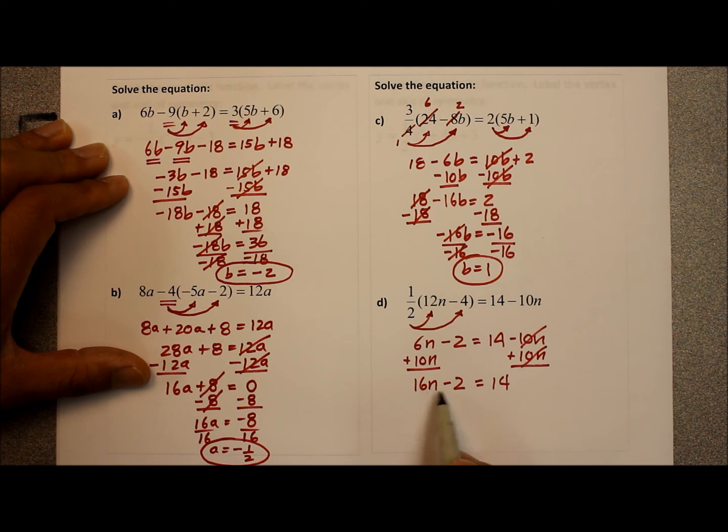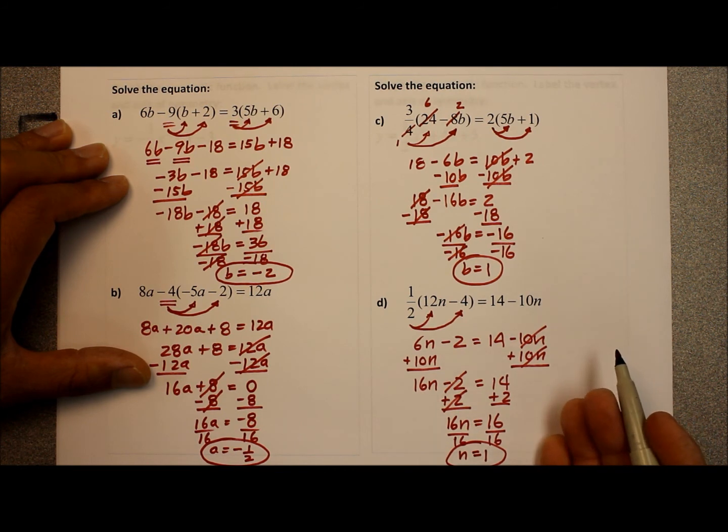Now to solve for n, you have to do the opposite of the minus 2 to both sides of the equation. And look how pretty the answer comes out. We have 16n on the left side, and 14 plus 2 is 16 on the right side. Oh my goodness. So to solve for n, we're going to divide this coefficient 16 to both sides. So n is simply 1. There you have it, solving multi-step equation. Keep in mind this is just one way. Maybe later on we'll discuss other ways.